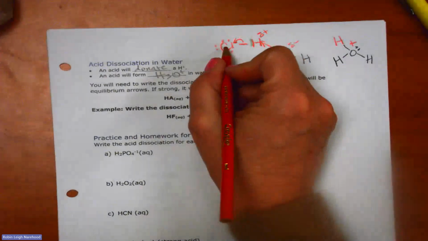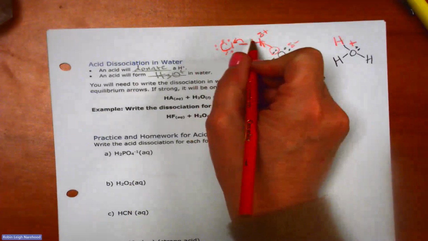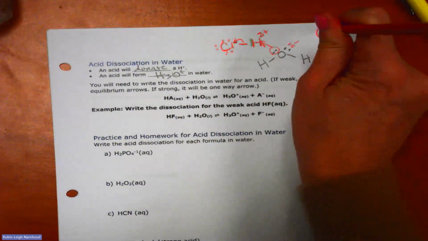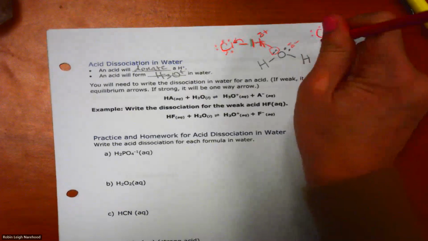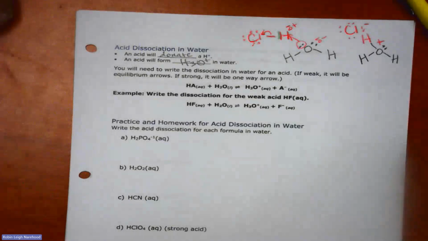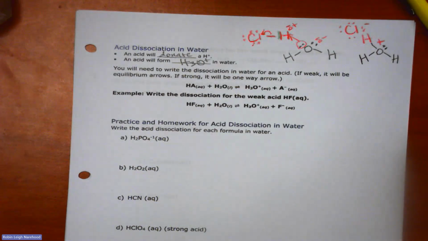Okay, the HCl, when it lost its hydrogen, what ends up being left behind is chloride. So chloride is a negative. And so HCl is the acid. It donates its hydrogen, which means it loses it. When it loses it, the chloride's left behind, and the H goes to water because we're showing the interaction and dissociation in water.